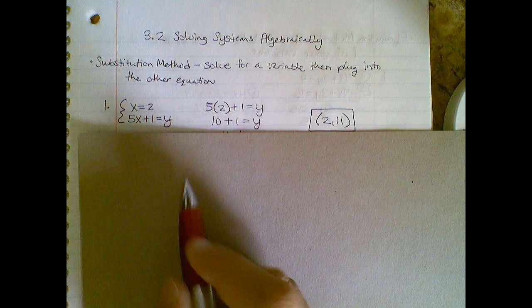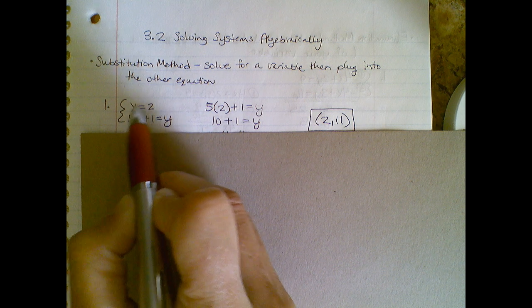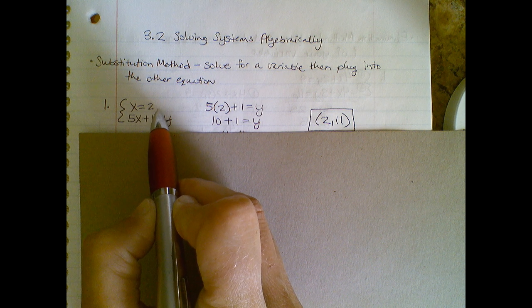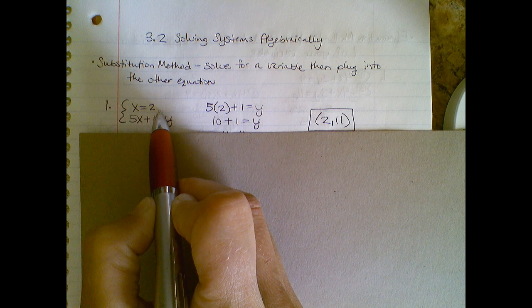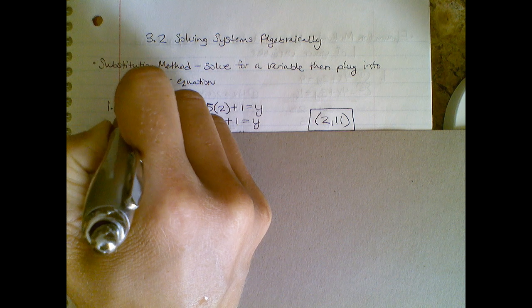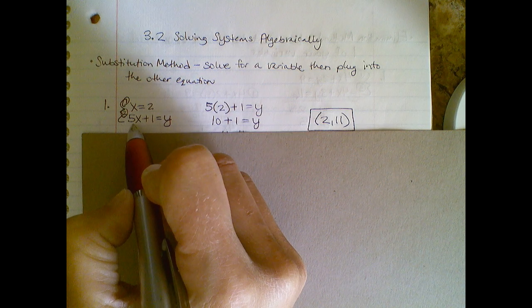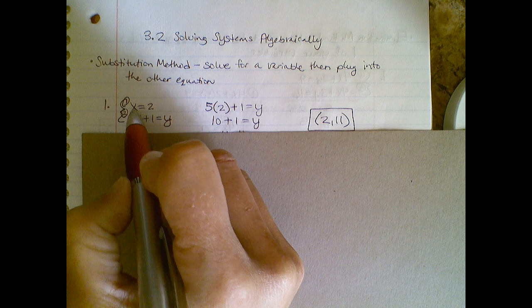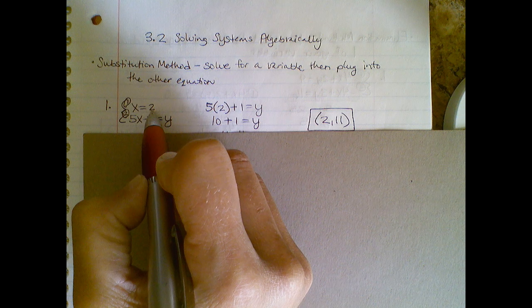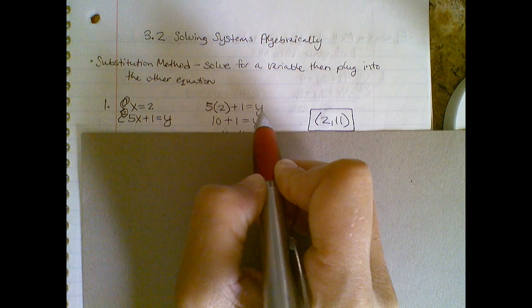So my original two equations is x equals 2 and 5x plus 1 equals y. Now notice this x is already solved for, x equals 2, so I'm going to substitute it into the other equation. If I label these equations, equation 1 and equation 2, I'm going to start with equation 1 and plug it into equation 2. So wherever there's an x, I'm going to plug in 2 because that's what it equals. So 5 times 2 plus 1 equals my y.